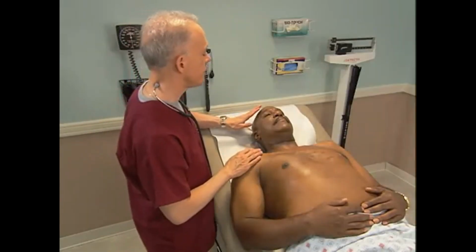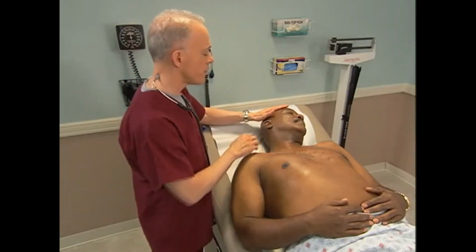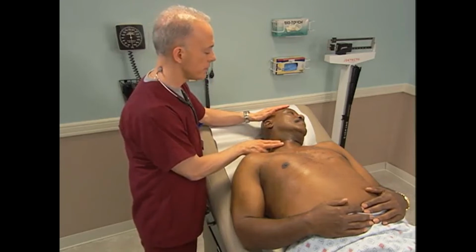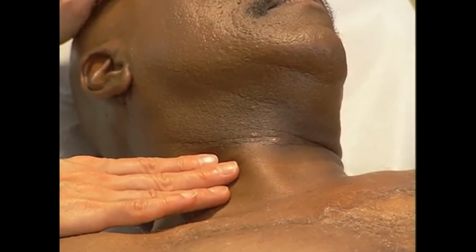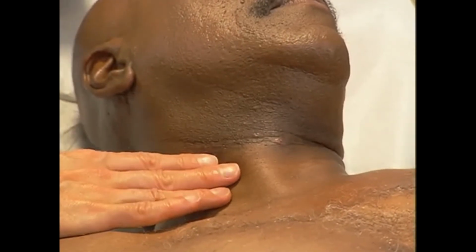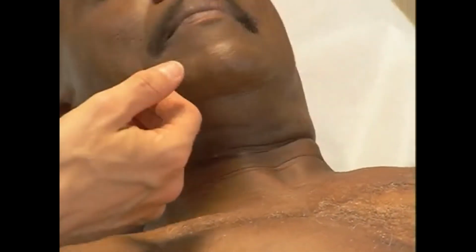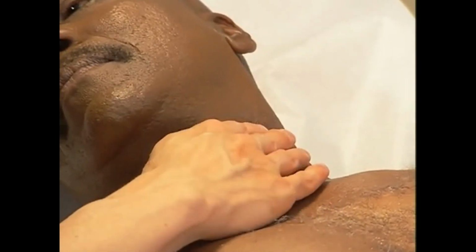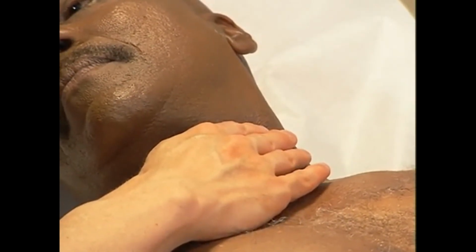Okay, Mr. Powell, I need you to turn your head for me a little bit. I'm just going to palpate your carotid arteries. Next, palpate each carotid artery. Place the pads of the index and middle fingers medial to the sternocleidomastoid muscle, making sure to palpate after auscultation, as palpation may affect the client's heart rate.